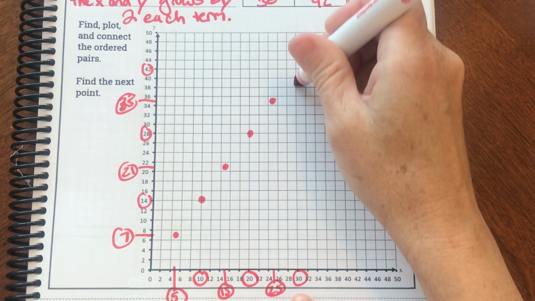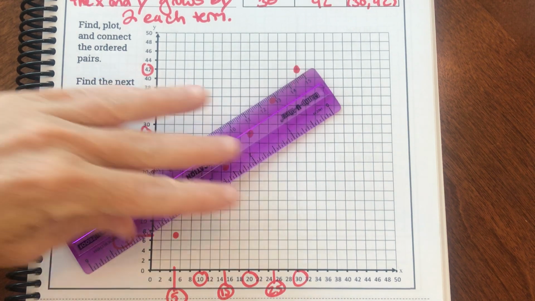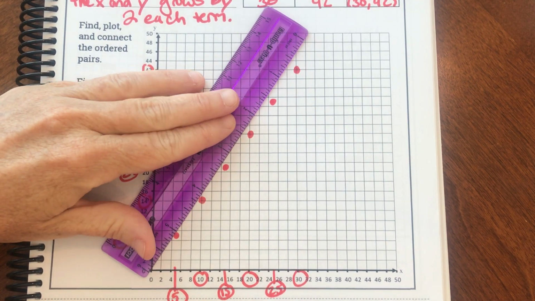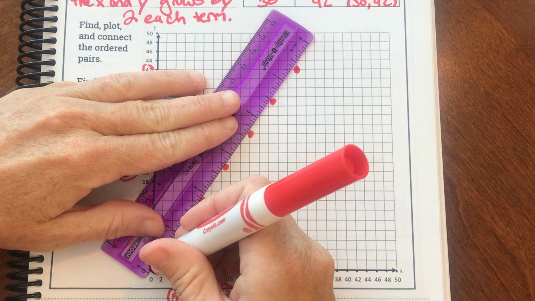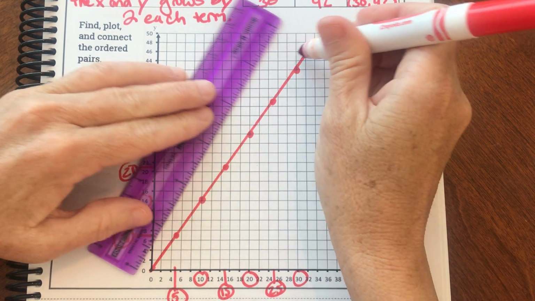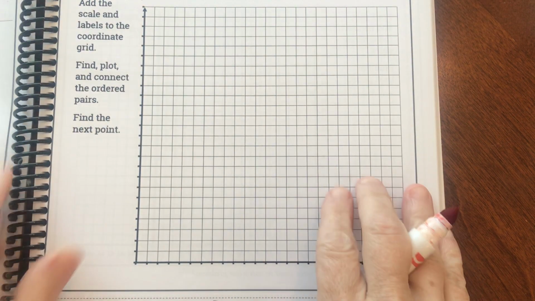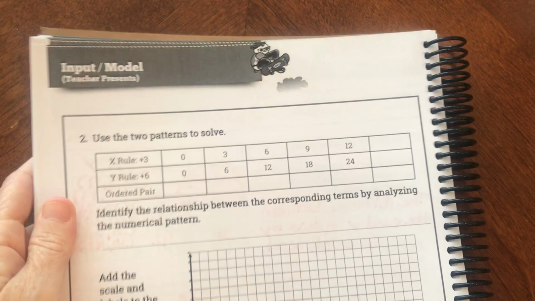So 30, 42. Now when I go to connect these, the fact that they're all following a nice line tells me that I didn't make any mistakes. If one was way off, I would probably realize that there was a mistake there. Okay, turning the page, here's my next one.